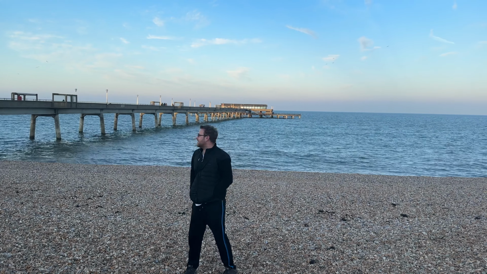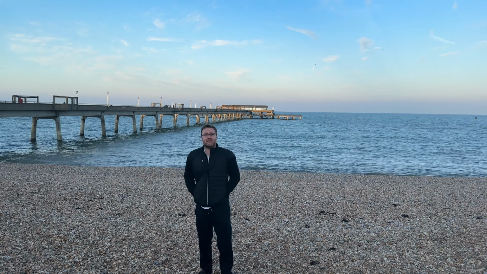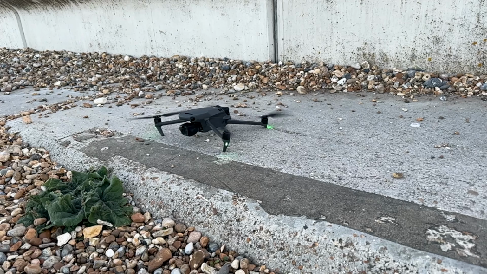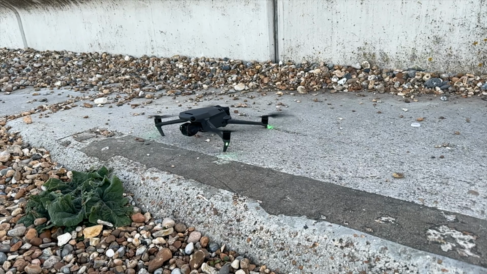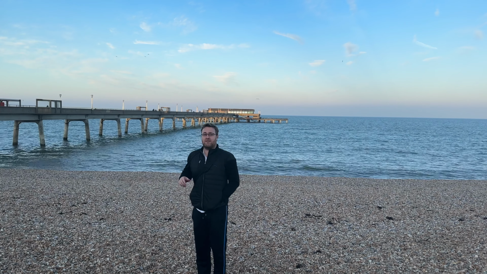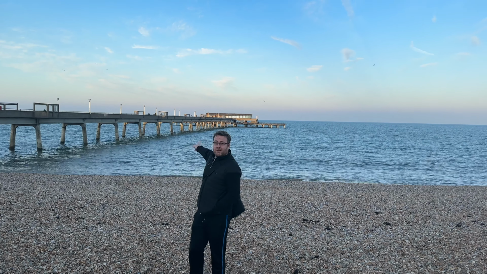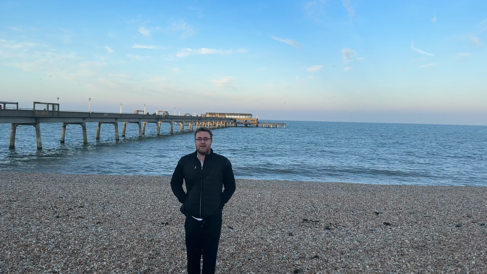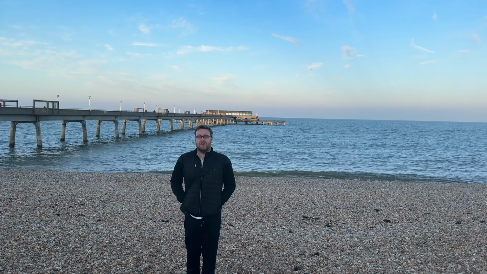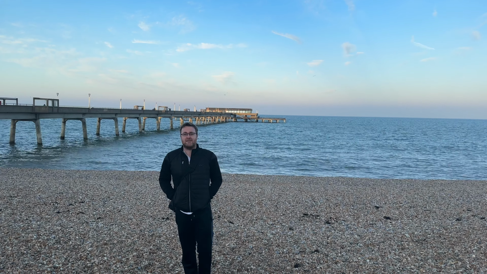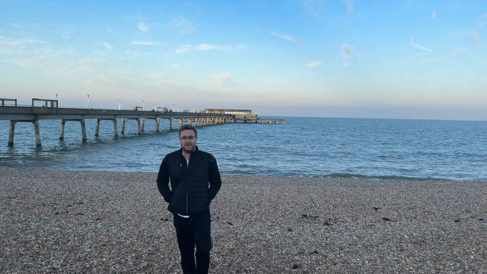Okay, here we are, Deal Pier. We're just about smack on golden hour, so we're going to get the drone up in the air and we'll see what we can get. This place has particular significance to me. The restaurant on the end of the pier is where my lovely lady and I had our first official date, so we're going to try and do it some justice and catch it in its best light.